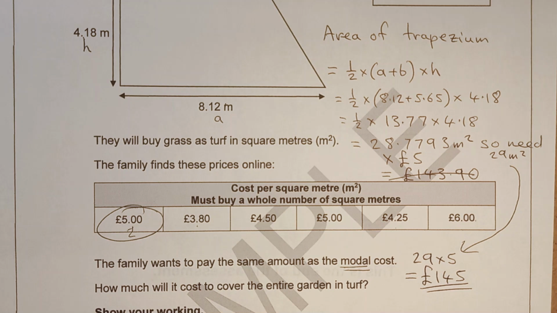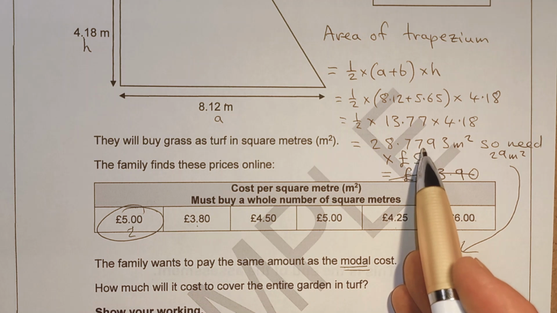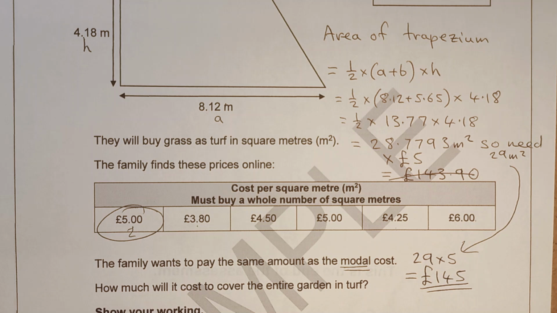So good job I spotted that. But these are little things we've got to be careful of. So once you've done your answer, go back, check the question. Is there anything I missed? In this case, yes, there was, because it must be a whole number. So we then had to effectively round this up to 29. So that's the end of the paper.